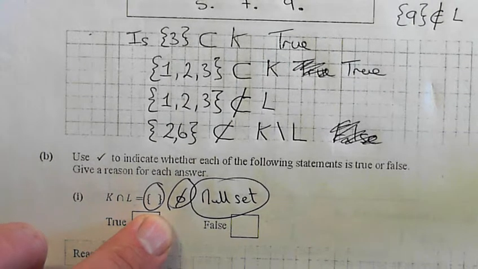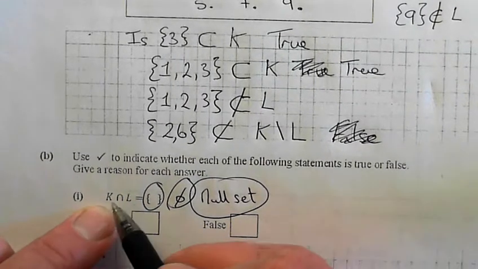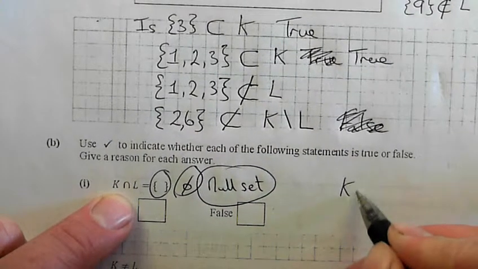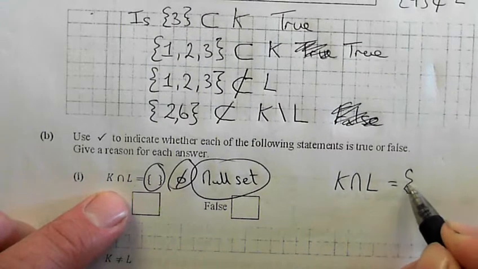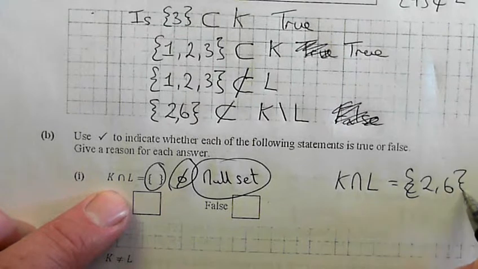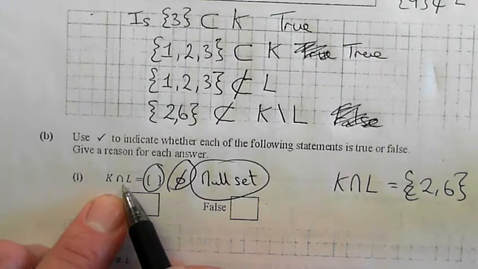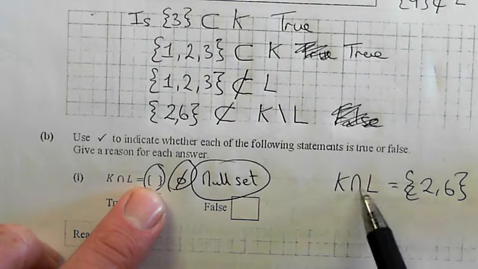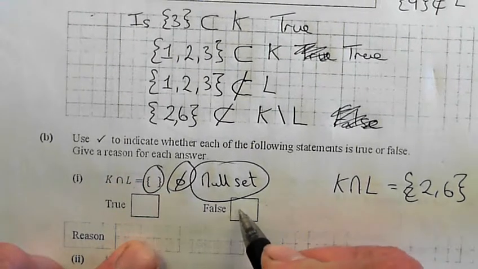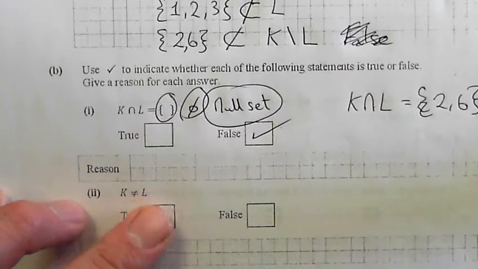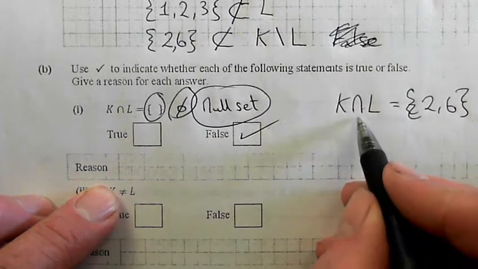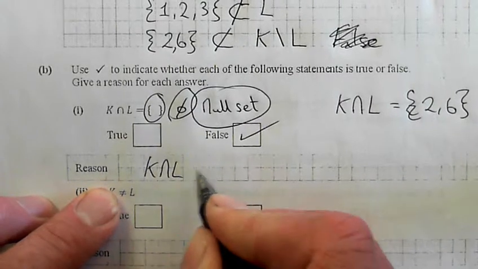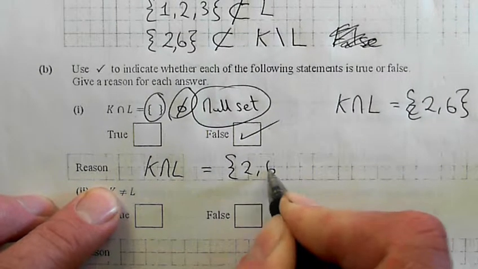That means that there's no answers. So K intersection L, what is the answer? False. K intersection L is actually, what is the answer? The answers are 2 and 6. So here they're saying K intersection L is blank. There's nothing. There's no answers. But the actual answer is 2 and 6. So that's false. Reason? Well, this is the reason. K intersection L is equal to 2, 6.